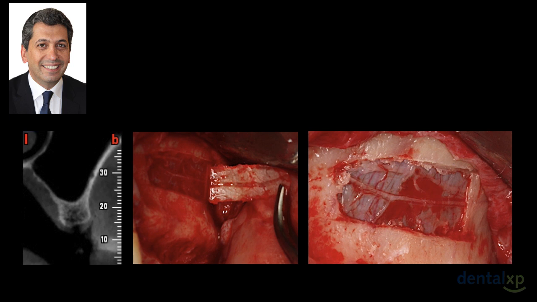You can see it here clinically. You can see radiographically on the left the artery in the thickness of the bone, and once we cut this bony window and took it out, you can see the path of the artery in the thickness of the bony window, and you can see the actual artery here that is in very close contact with the Schneiderian membrane.